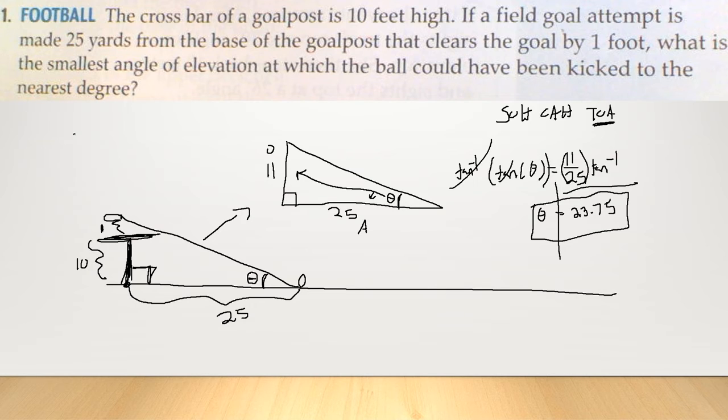But this is a very typical angle of elevation depression problem. So it's nothing different than what we did in the last video. It's just the word problem is given to us in sort of a different format than just saying, here's a triangle, solve for it.